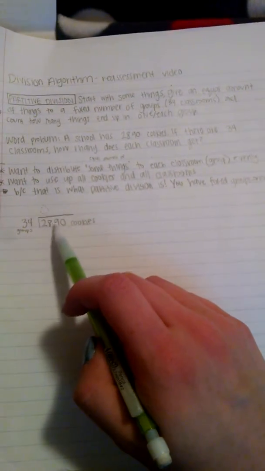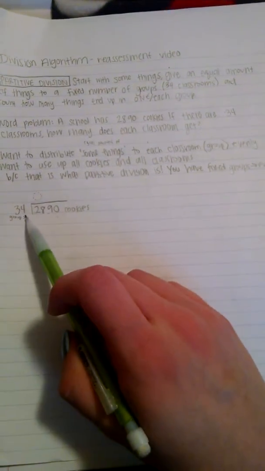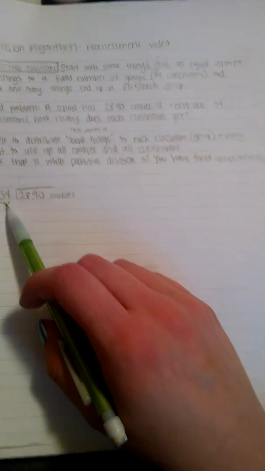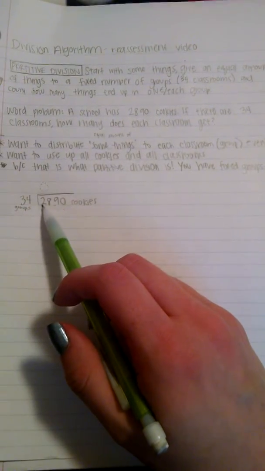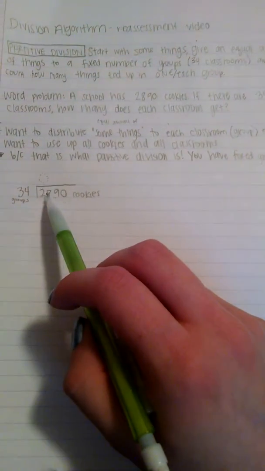And so, again, if we go back to the definition, you start with some things, the 2,890 cookies, and give an equal amount of things to a fixed number of groups, the 34 groups. And then we want to count how many are in each group. So we can't give out 2,000 to each group, because that's way too many.